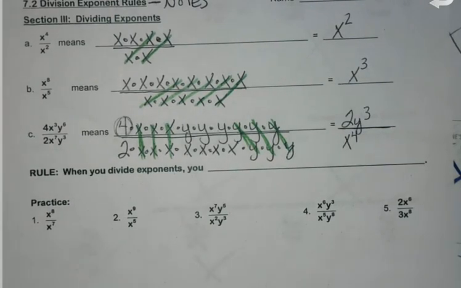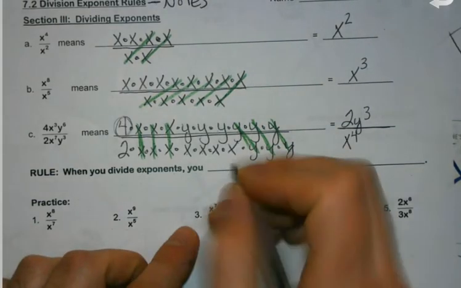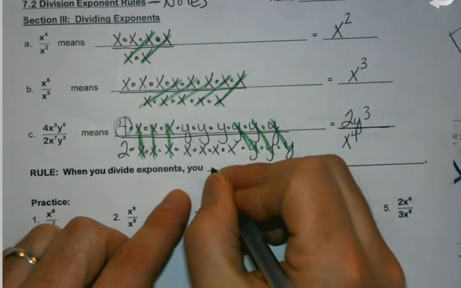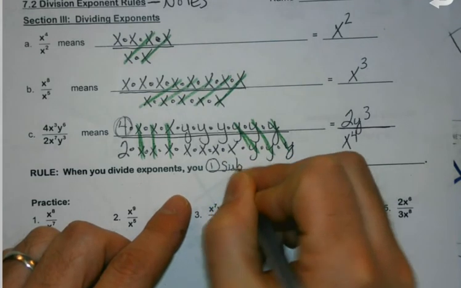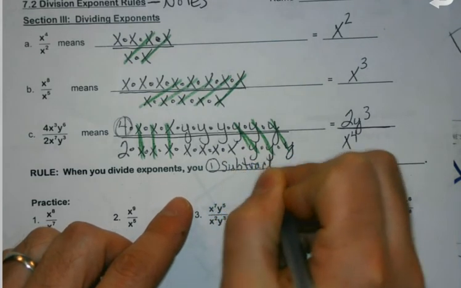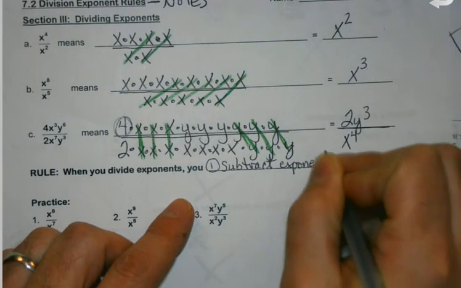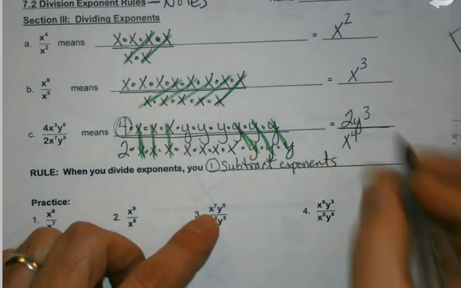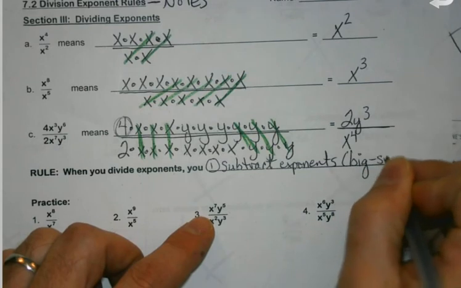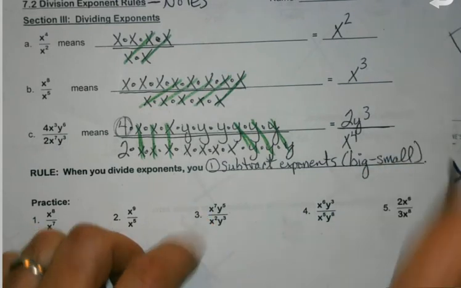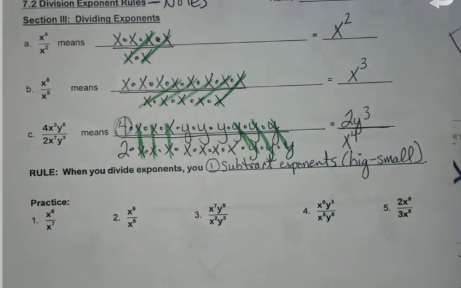So here's how division works. There's kind of 2 parts to this. First, I'm going to subtract the exponents, but I'm always going to do it the bigger exponent minus the smaller one.